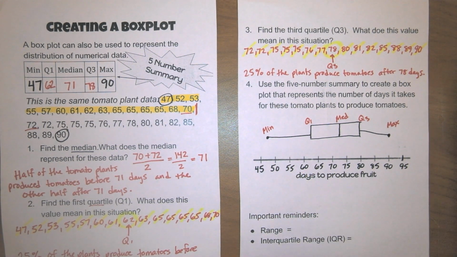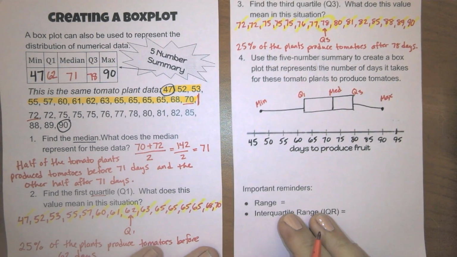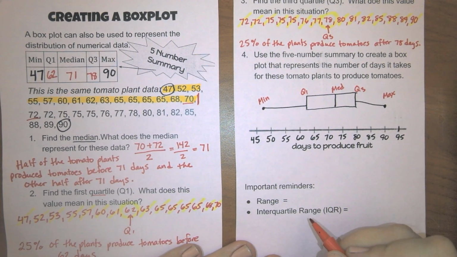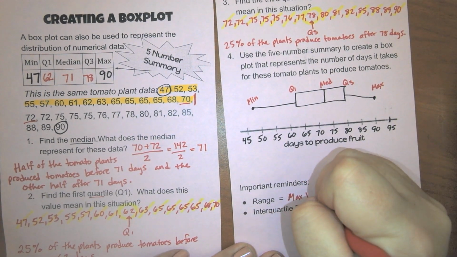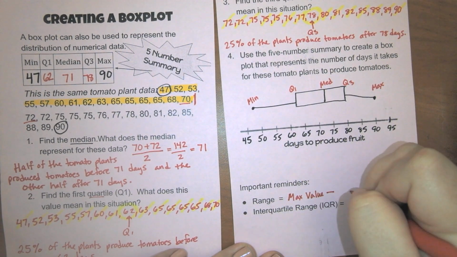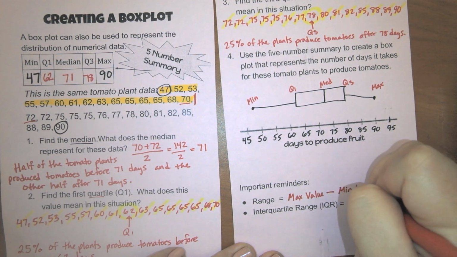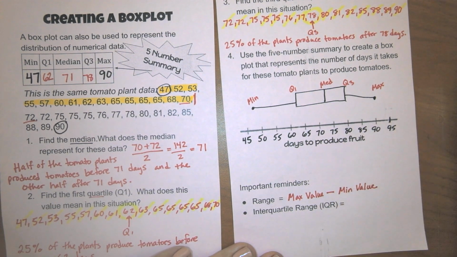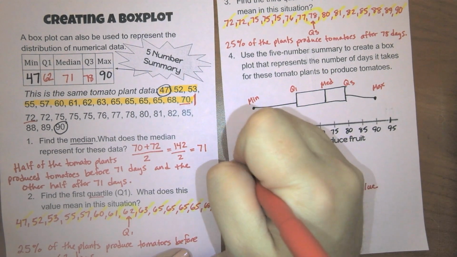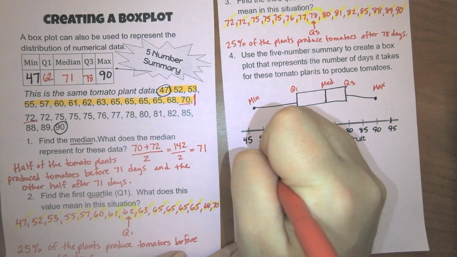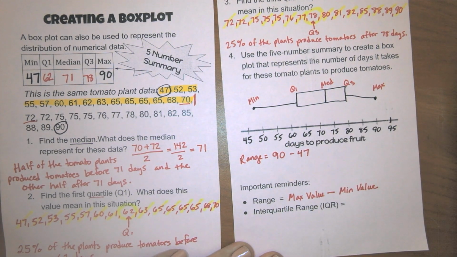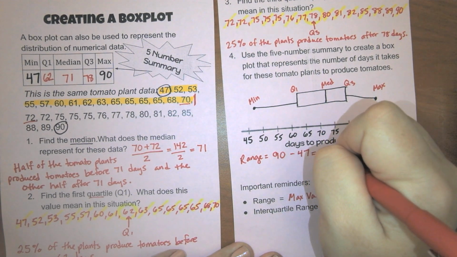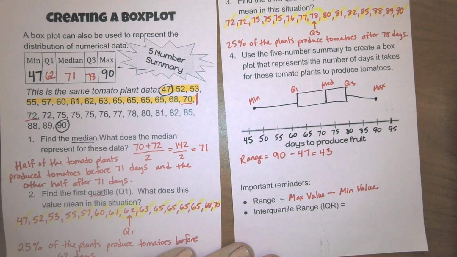So the last 2 pieces of information that you can get from a box plot are the range and the interquartile range. So the range is looking at the maximum value and the minimum value and subtracting them. It's saying how far apart are all of your data values. So the range for this data would be 90 minus 47, because that's my max minus my min, which is 43. So the data is spread apart by 43 days.